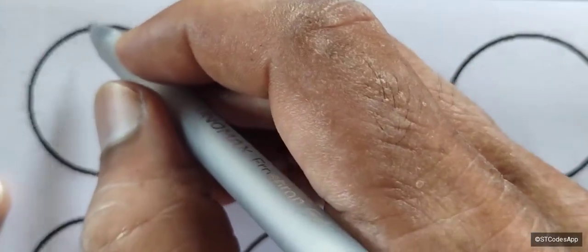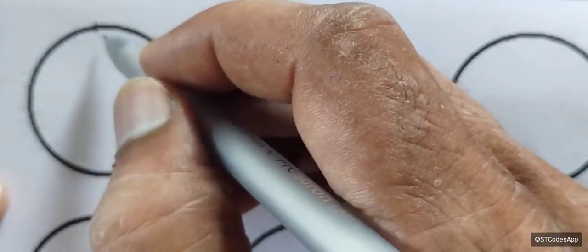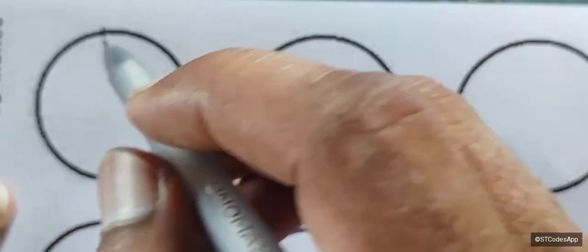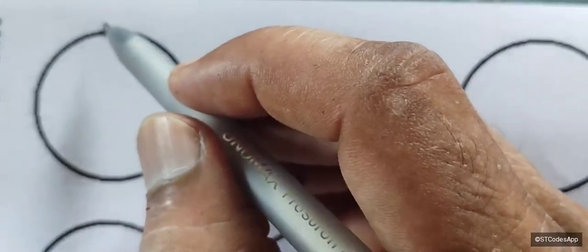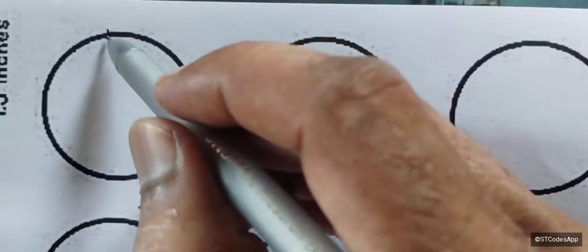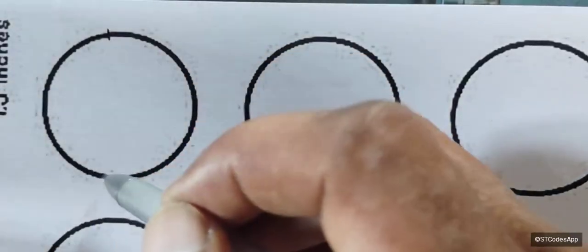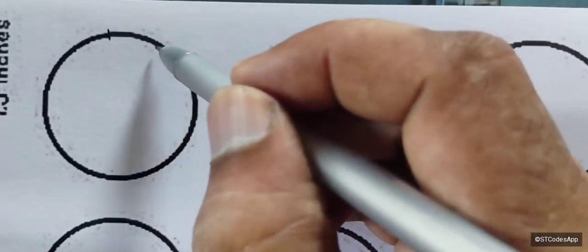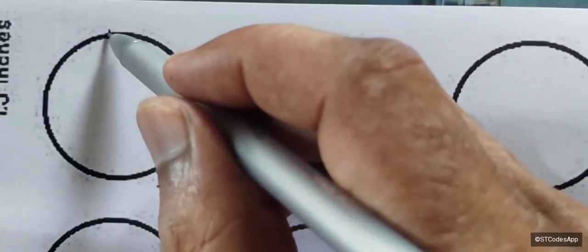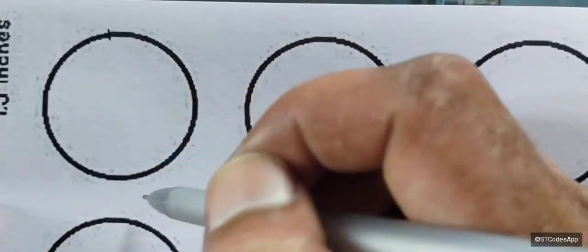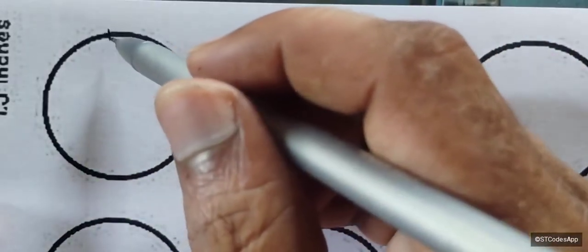Circumference is the length. If you can see in the picture, if you start from this point, move forward and reach back to the same point, the length which you covered is called the circumference of the circle.